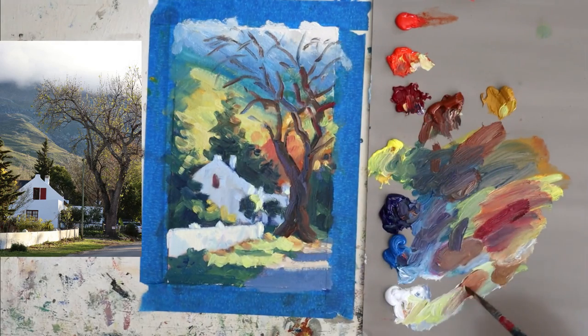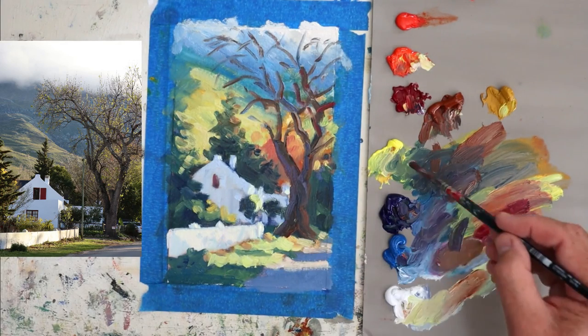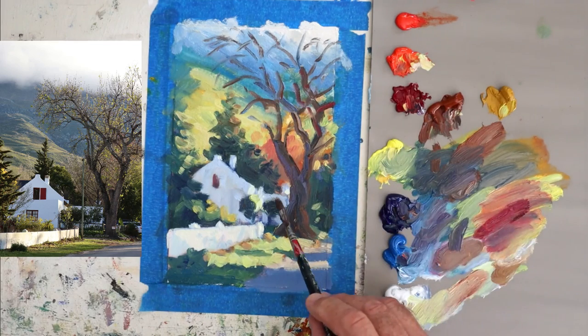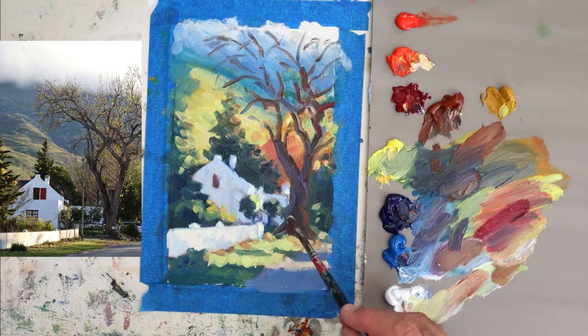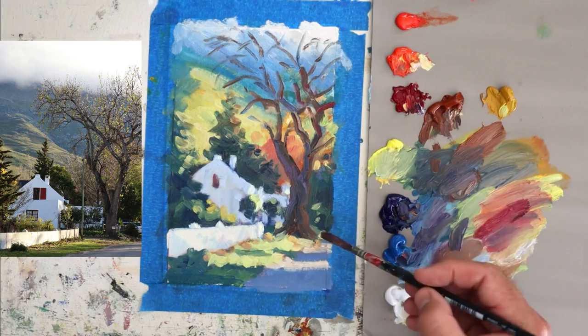So now I've got the basic structure of that tree in place. I'll carry on with some other of the painting. A few touches of light here and there. The base of the tree can be adjusted a little as well.